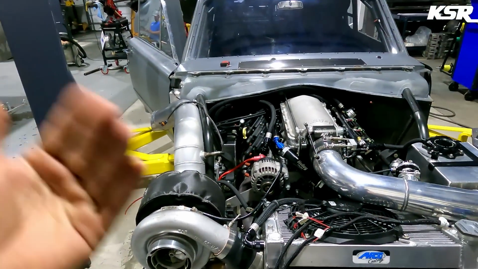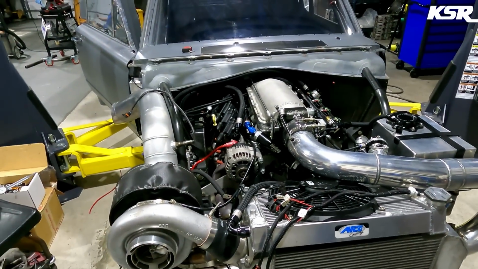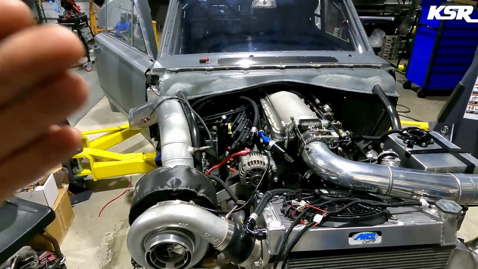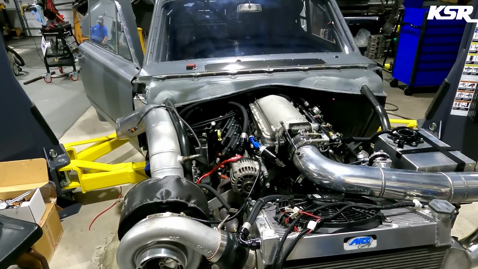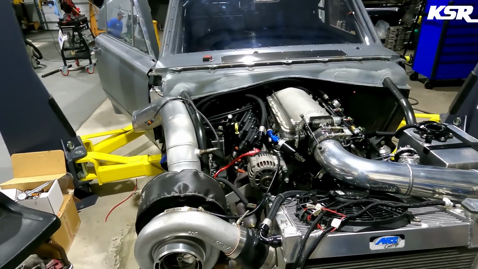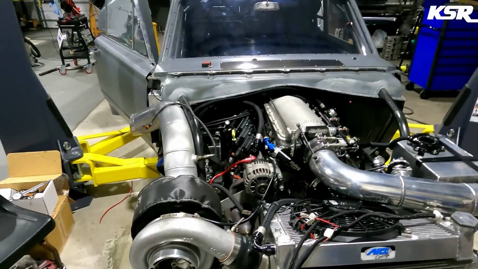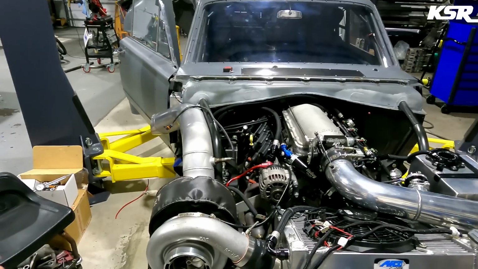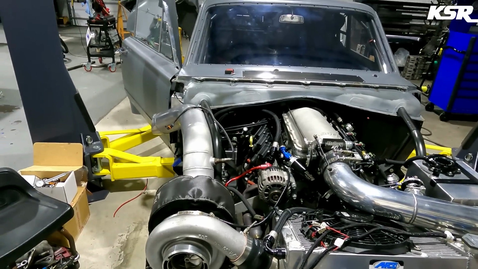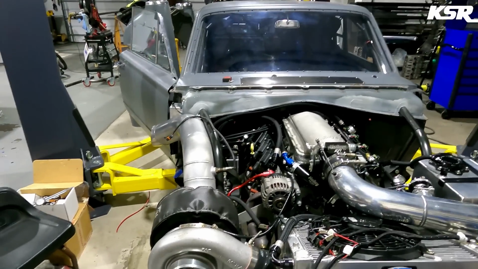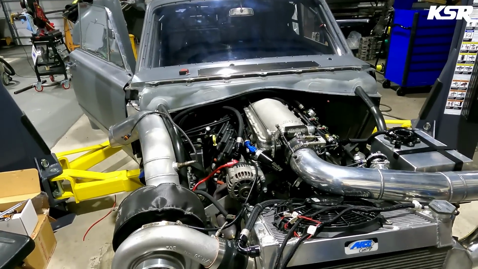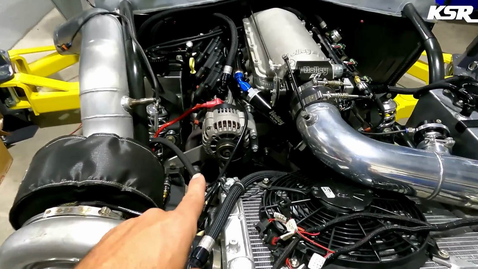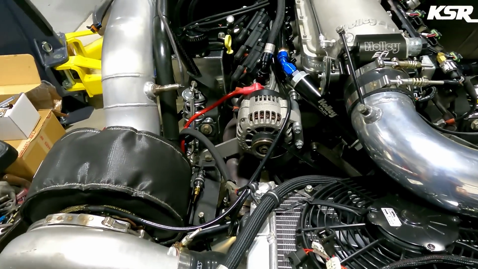So, super basic, similar combination to what Soccer Mom was. Stock block, 5.3. This thing actually even has a stock crankshaft in it. And it's the fastest car that we've done in this configuration, aside from Will's car way back in the day, but faster than Soccer Mom has been. You can see it's got an alternator on it, so it's all self-sustaining.